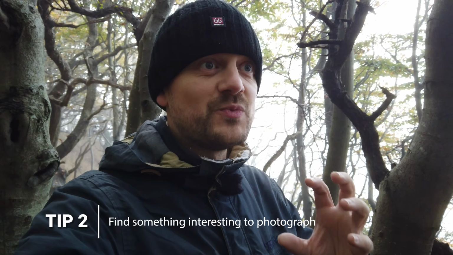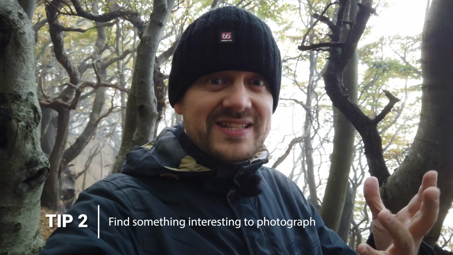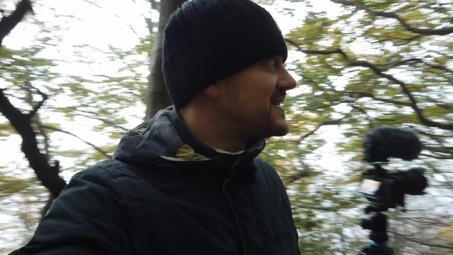So the next tip is, of course, to have something interesting to photograph in the woods. Woods have a tendency to be very, very chaotic. So it is about finding that one special tree or the special shapes that really stand out and look interesting. One of the reasons why I came to this specific forest is exactly because it looks like a forest straight out of a fairy tale.